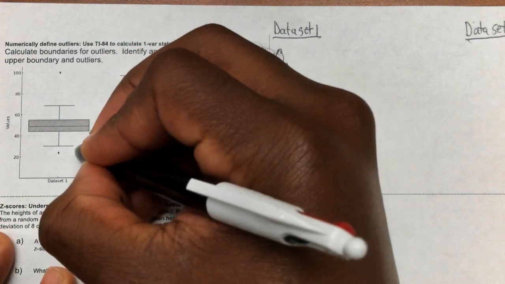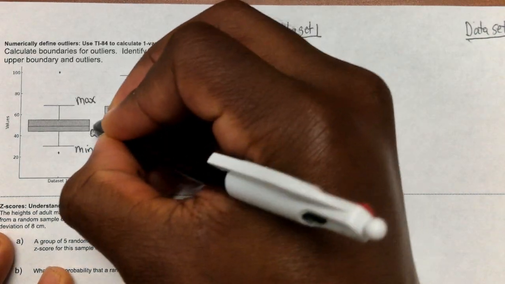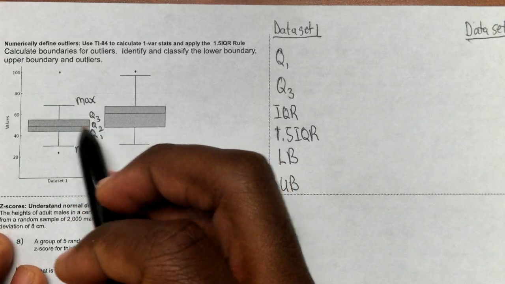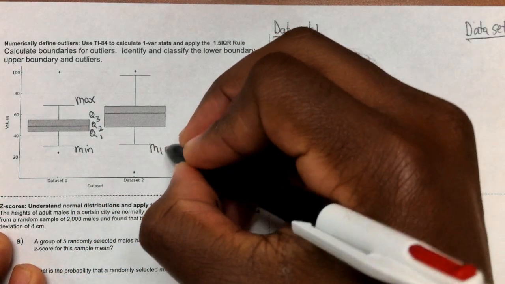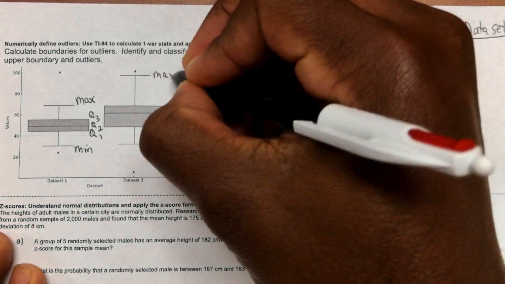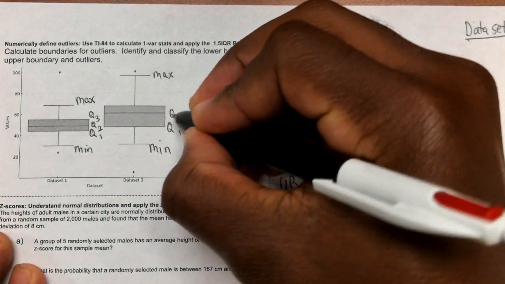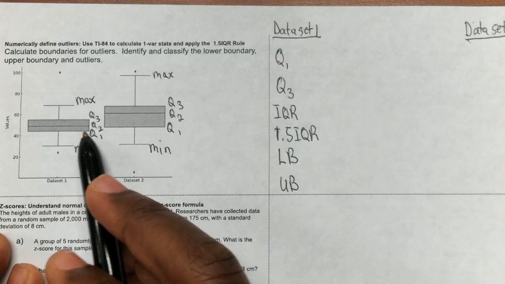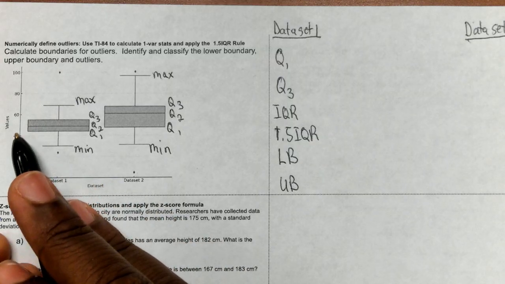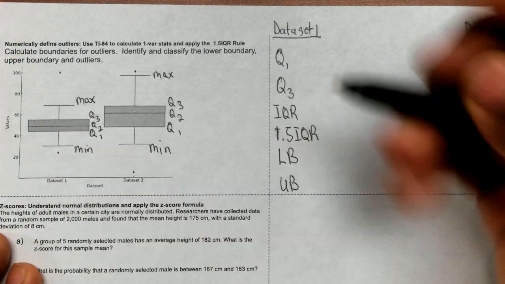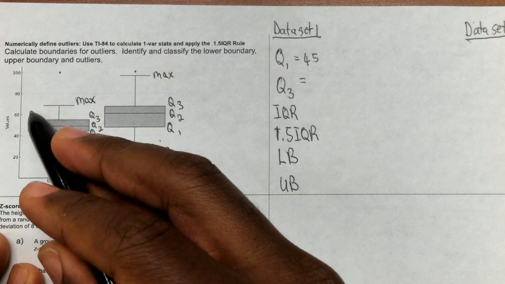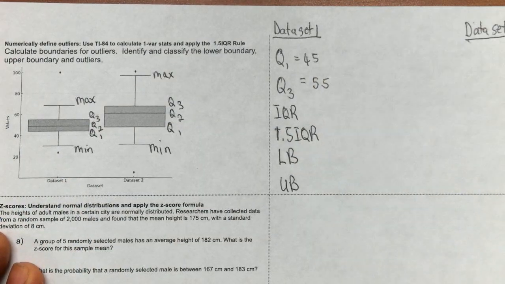So the Q1, so again, when I look at a box plot, this will represent the min, this is the max, this is your Q1, this is your Q2, and this is your Q3, okay? And another name for your Q2 is your median, okay? So this is your minimum, this is your maximum, okay? This is your Q1, this is your Q2 or your median, this is your Q3, okay? So when I look, my Q1 looks approximately like it's in between 40 and 50. So that would be about 45. And the Q3 looks like it's in between 50 and 60. So let's call that 55 approximately, okay?